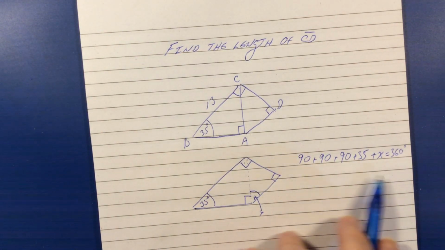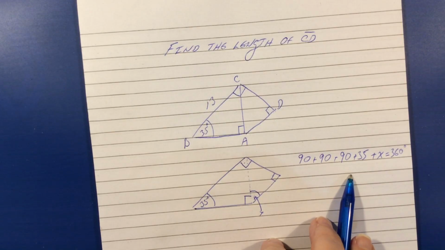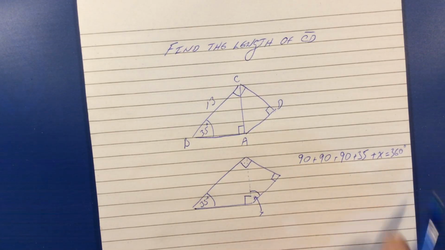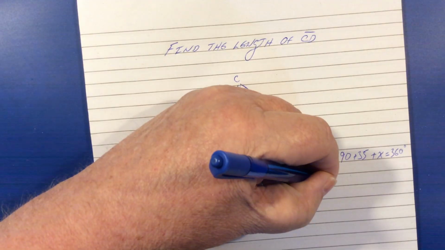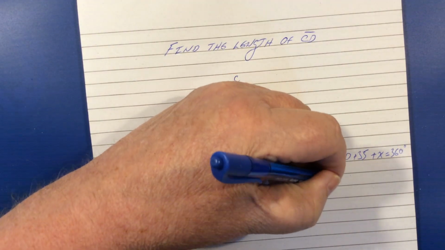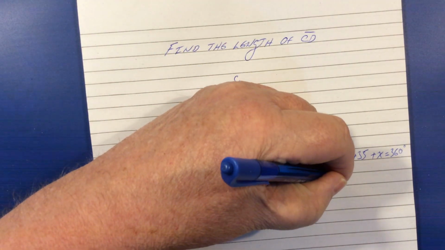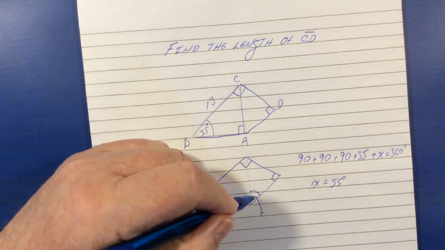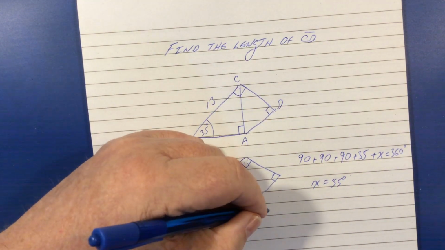So when I add all that up and move it to the other side of the equation, I get x equals 55 degrees. So we now know what that angle is, 55 degrees.